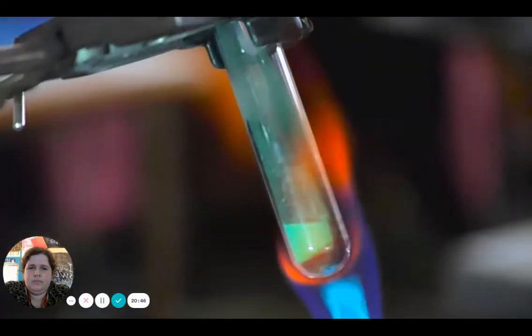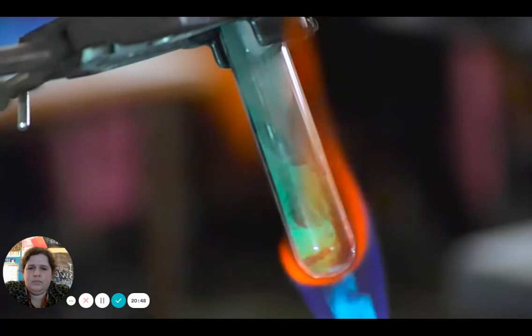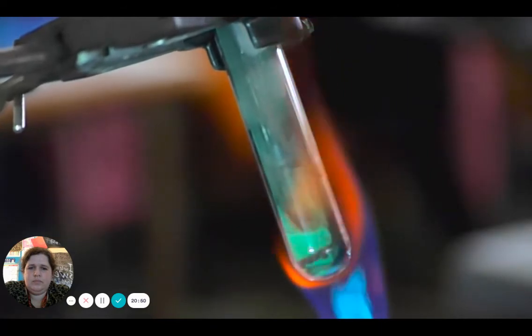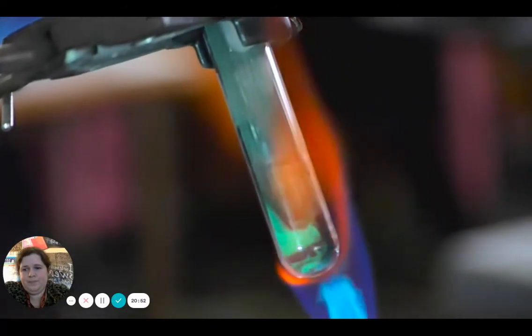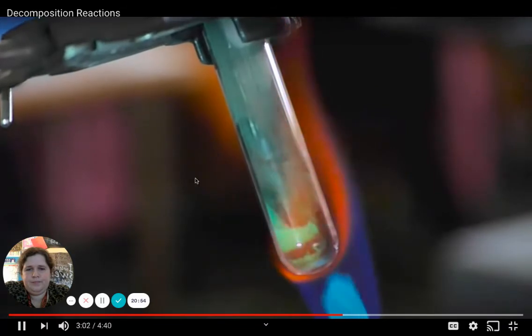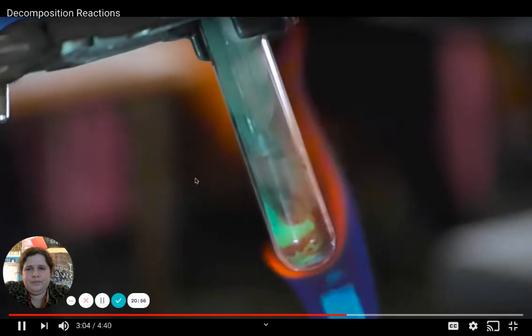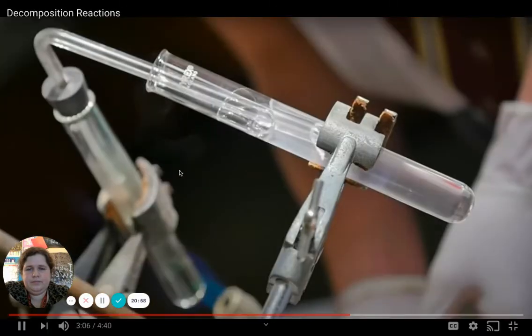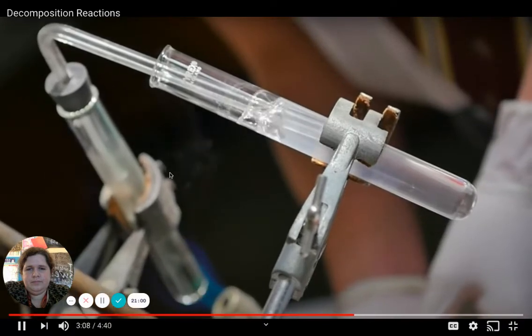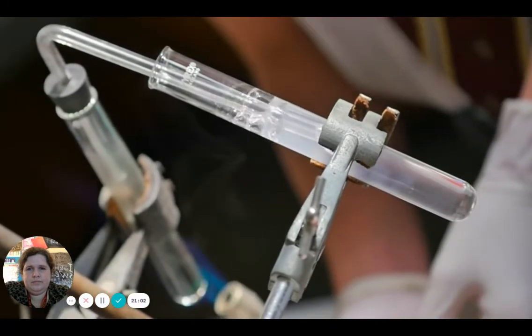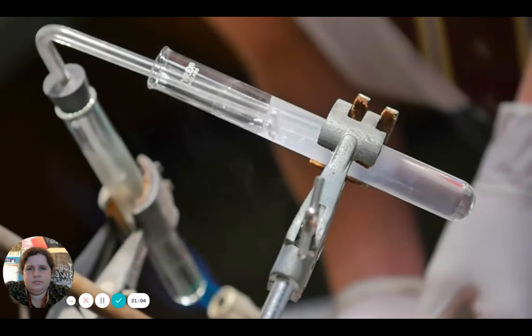What this is, has it disappeared entirely or changed somehow? Oh, it's changed. It's changed color. It's gone from green to black. We've created something different. What we've created here is copper oxide. So that's one of our materials. CuO, which we presume is this black color there. Solid.